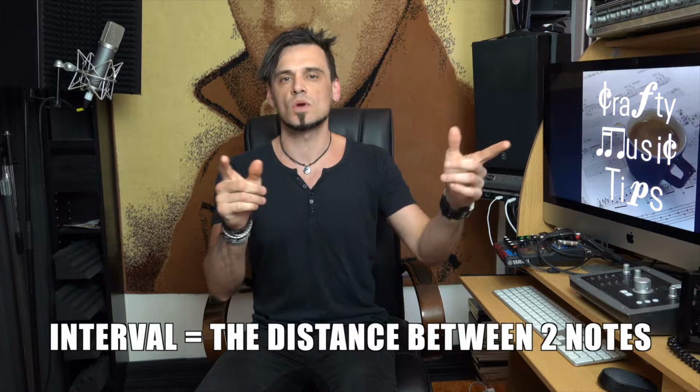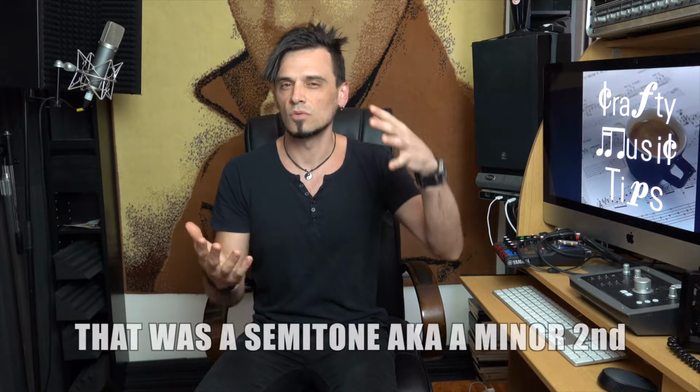Can you recognize basic intervals? What that basically means is the distance between two notes. So you could have that would be an octave. That would be a semitone.